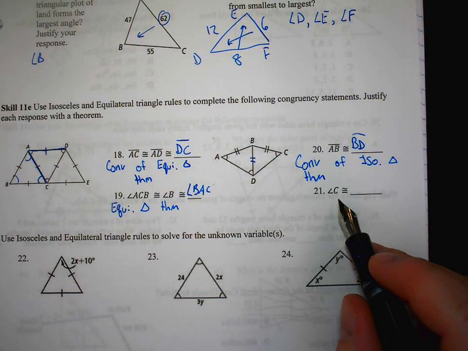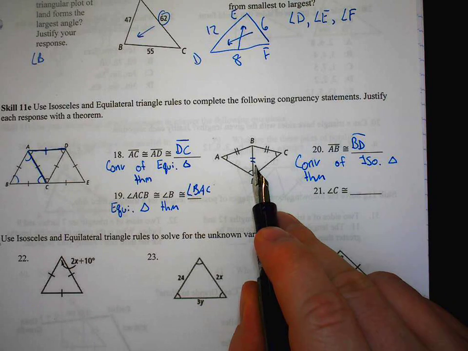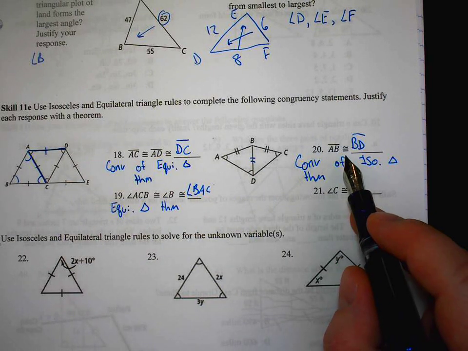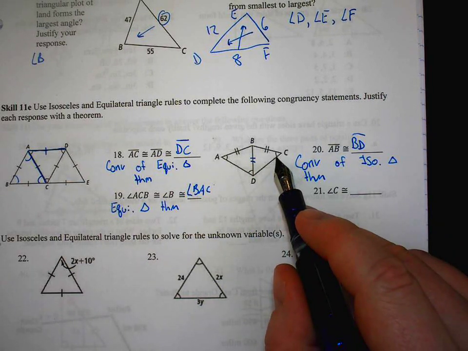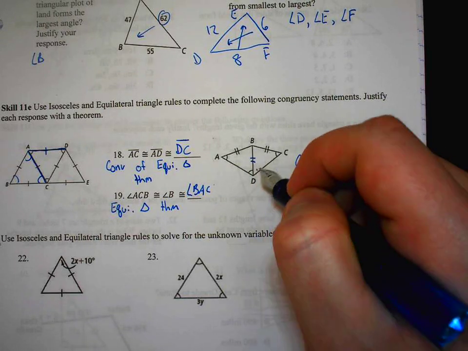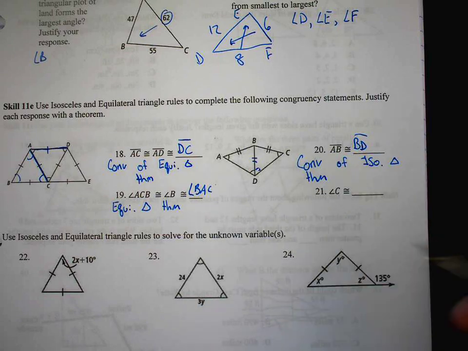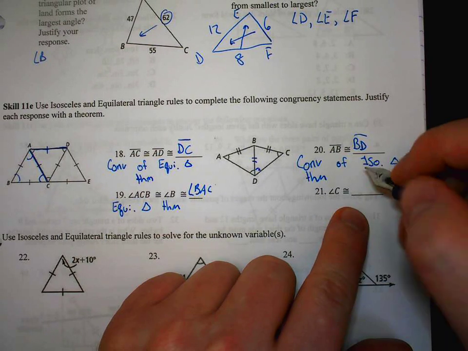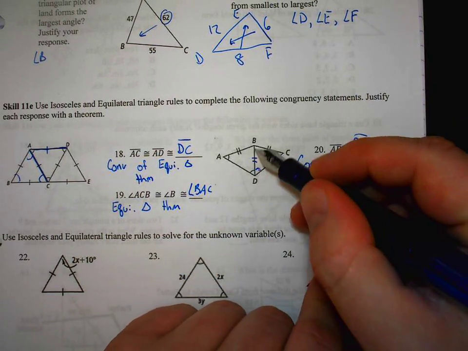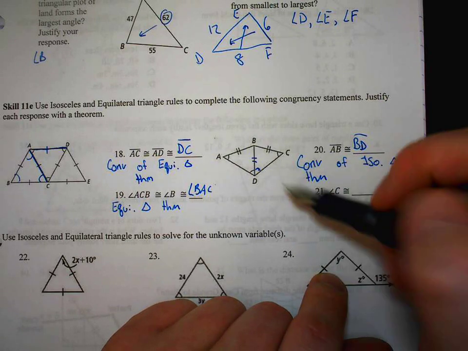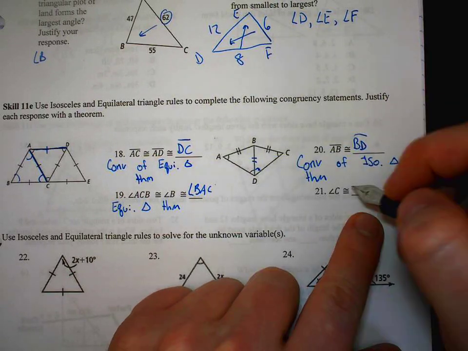Number 21. Angle C is congruent to. We already have this marked congruent based on the results of number 20. C must be congruent to D. If these 2 sides are congruent, then the base angles that made them have to be congruent as well. But we can't call this angle D because there's multiple angles that correspond to this vertex. We'll have to call it BDC.